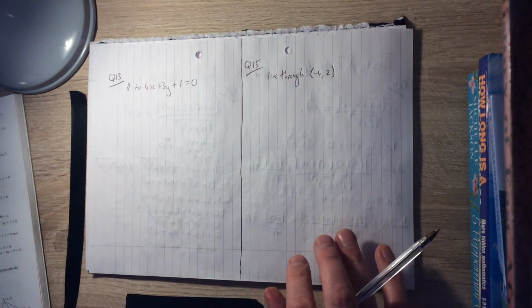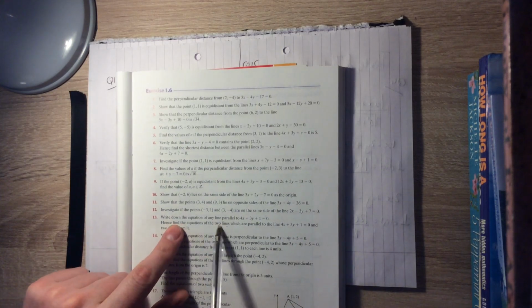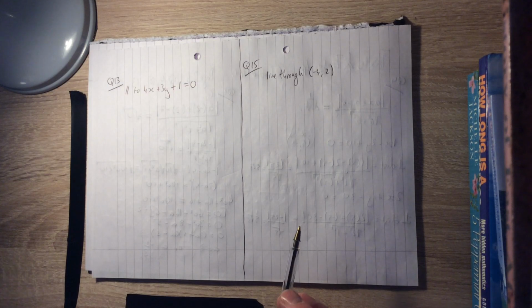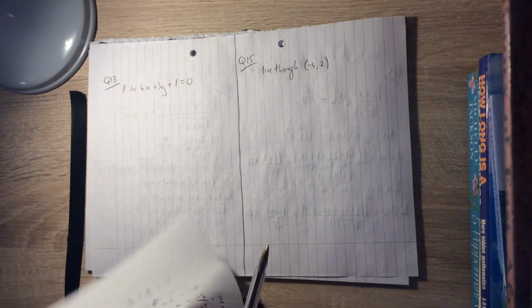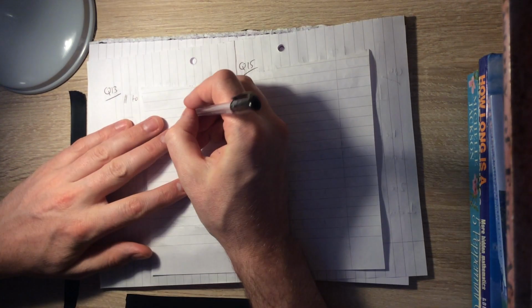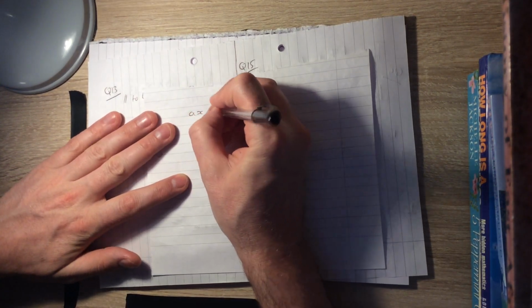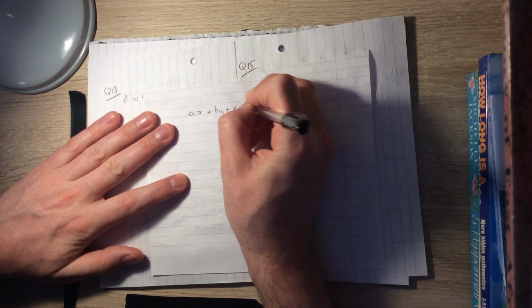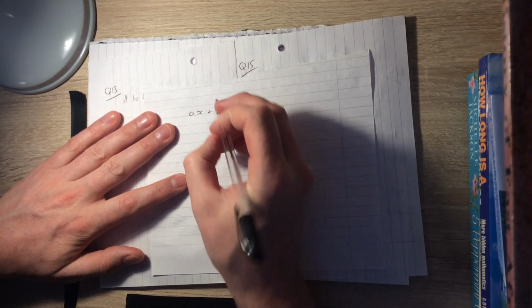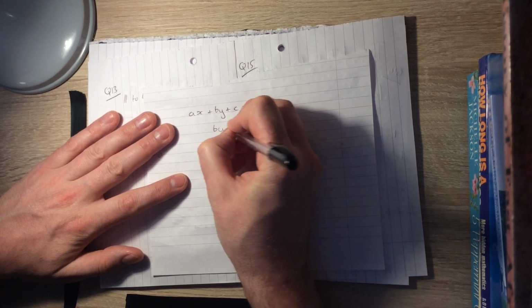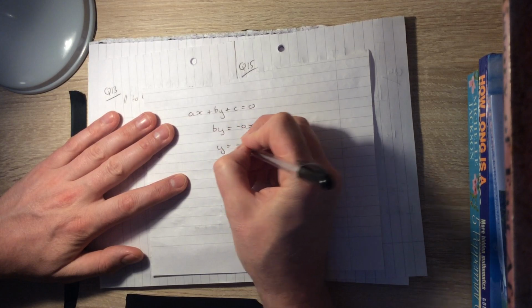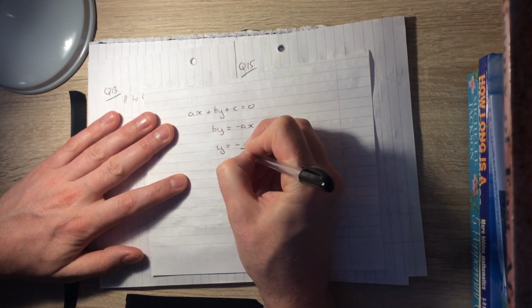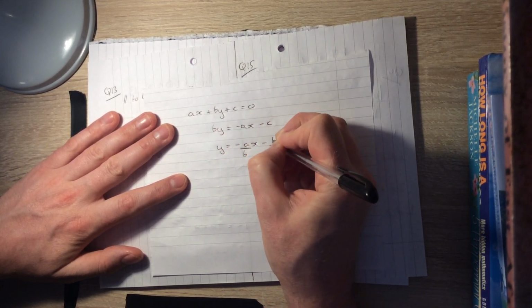Question 13 asks us, write down the equation of any line parallel to 4x plus 3y plus 1 equals 0. So let me just show you, if I have any equation in the form ax plus by plus c equals 0, if I want to get the y by itself, I might say by is minus ax minus c, and that y then is minus ax over b minus c over b.